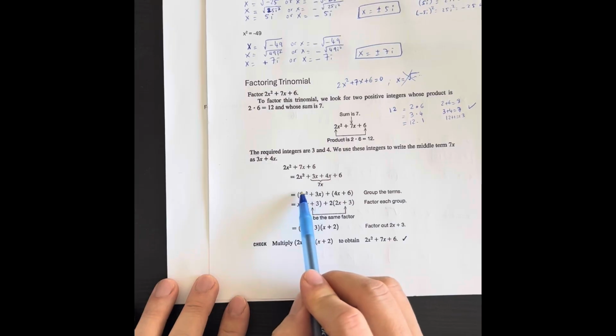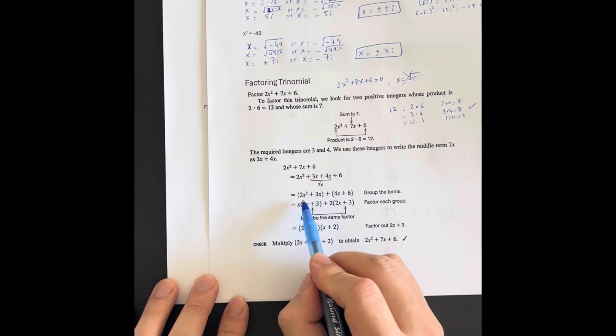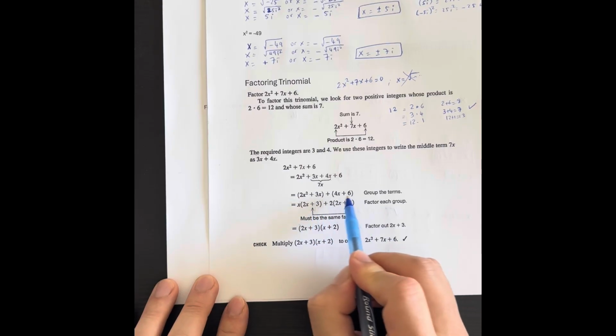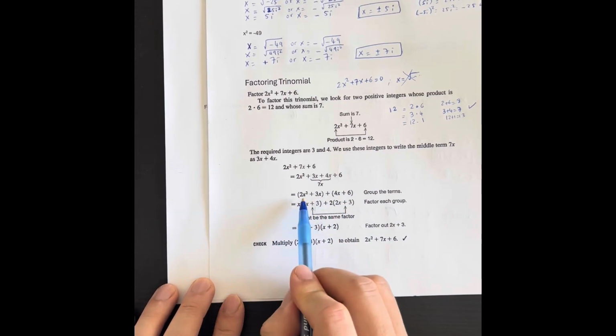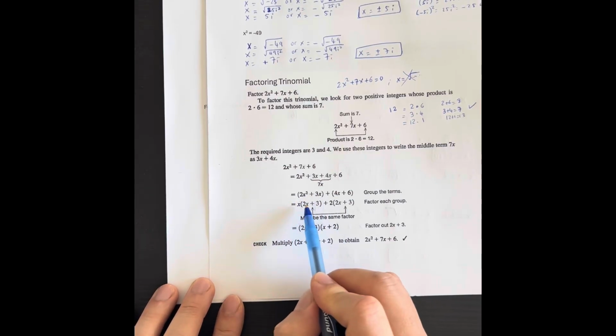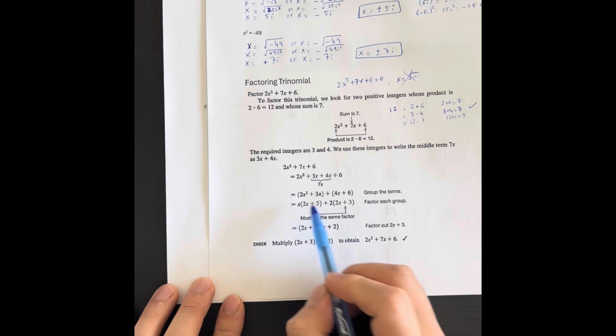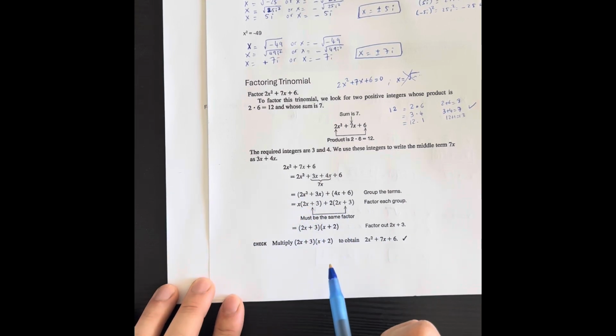Now we can group the terms. So we can use the first 2 terms and the last 2 terms: 2x squared plus 3x, and 4x plus 6. And then we factor each group. So 2x squared plus 3x have x in common, so we can factor out the x. That leaves us 2x plus 3.